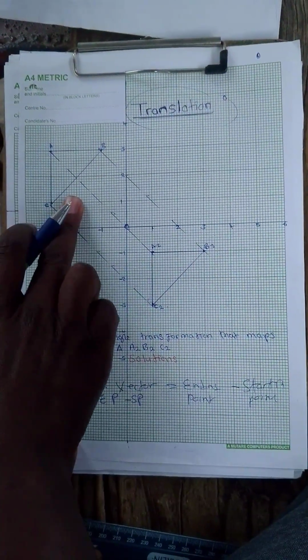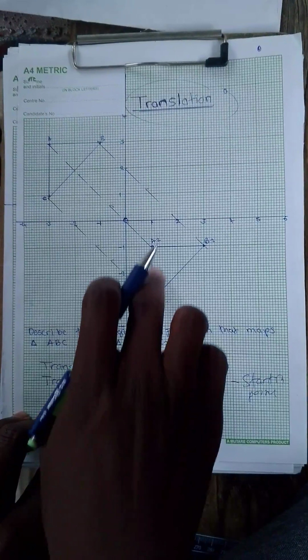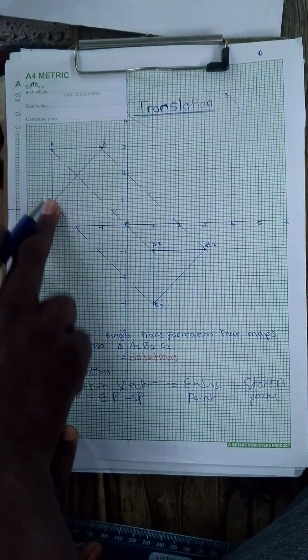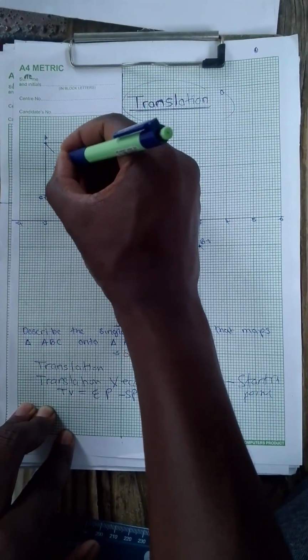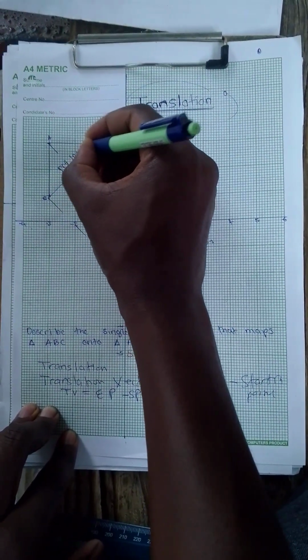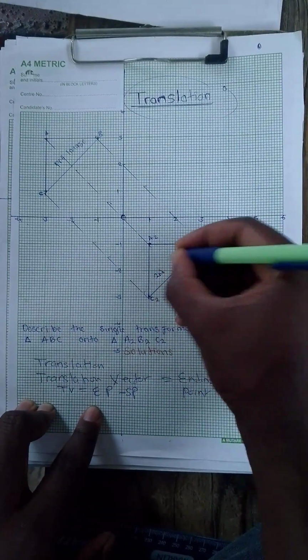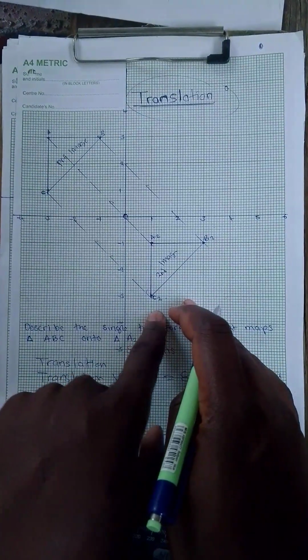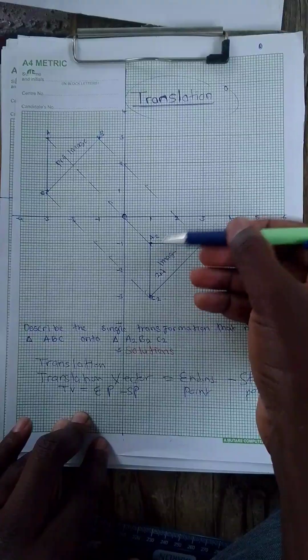So ABC was transformed onto what? Triangle A2, B2, C2. Our shape here, ABC, is our pre-image, which is the original shape. And this is our second shape, which is our image. So ABC was mapped onto A2, B2, C2 by translation. So this is our ending point here.